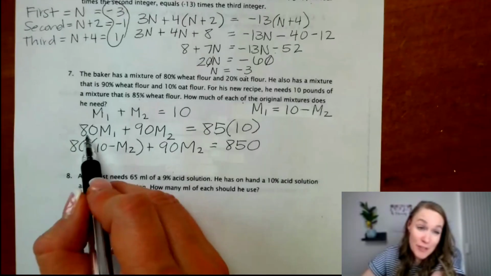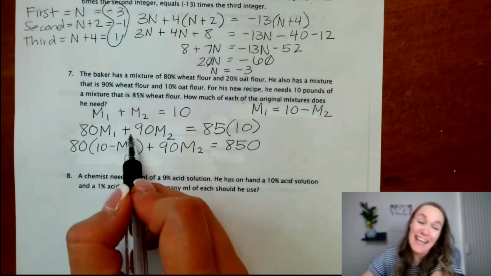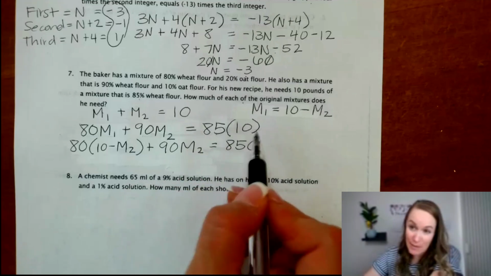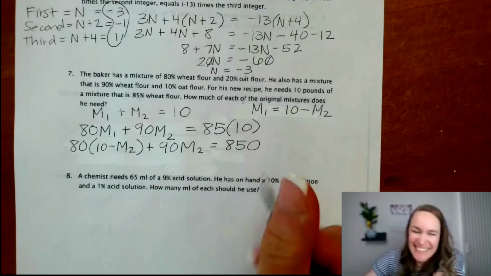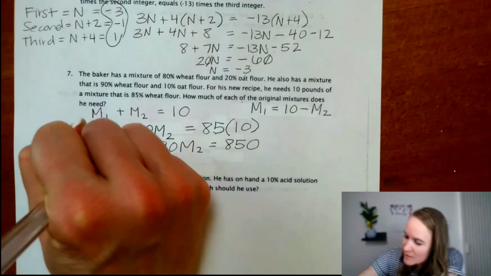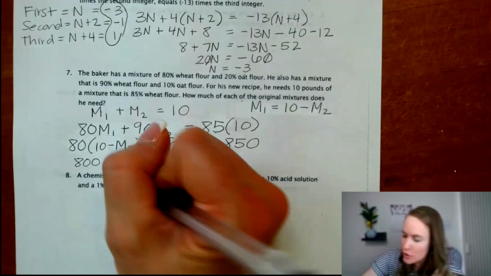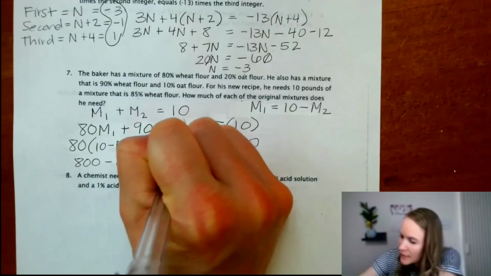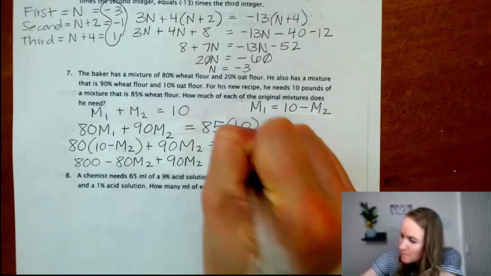If I take 80 parts of mixture 1 and add 90 parts of mixture 2, I'm going to get 85 parts of 10 pounds of flour, or 850. So 80 times 10 is 800. 80 times negative mixture 2 is minus 80 M2 plus 90 M2 equals 850.